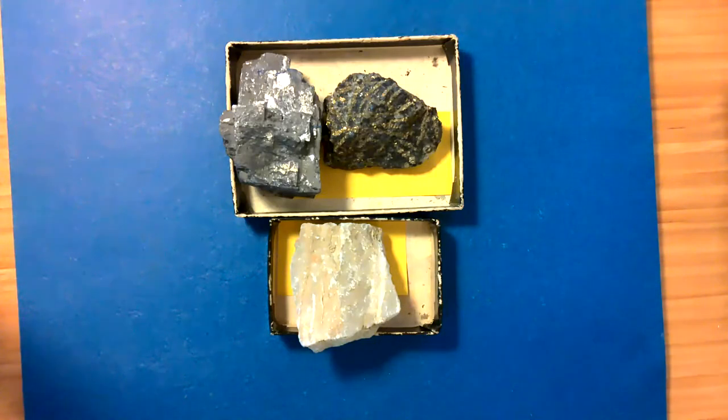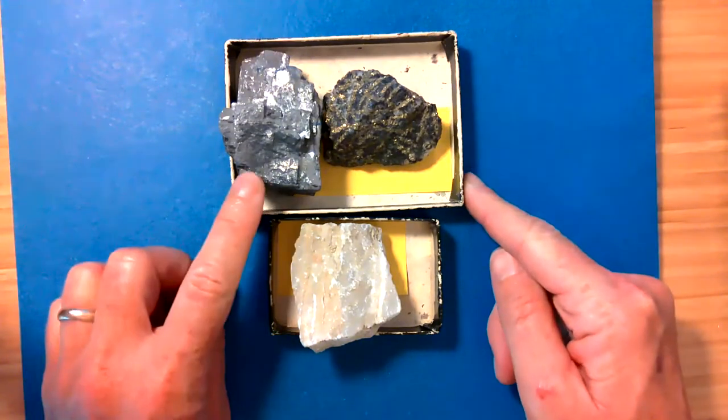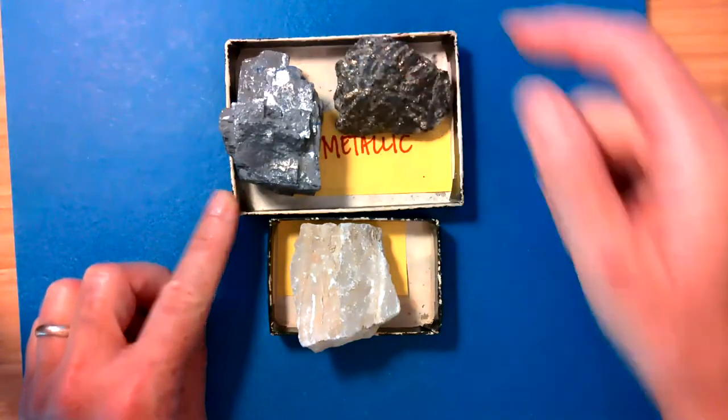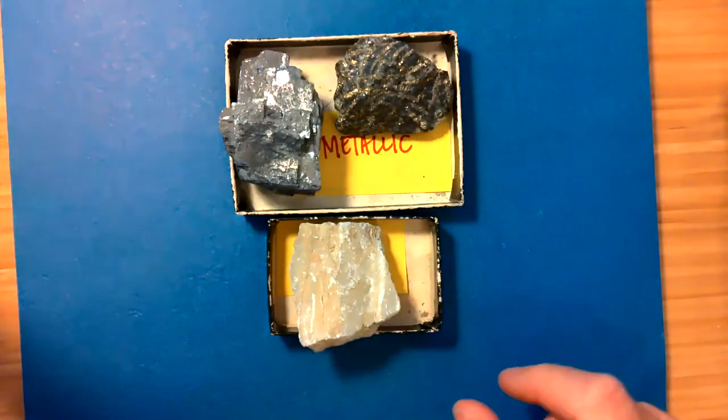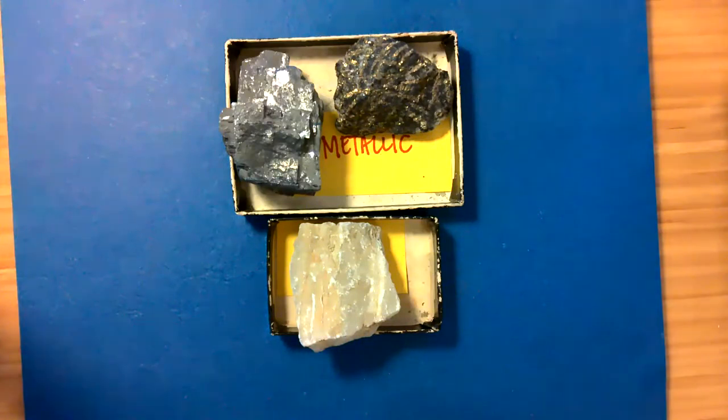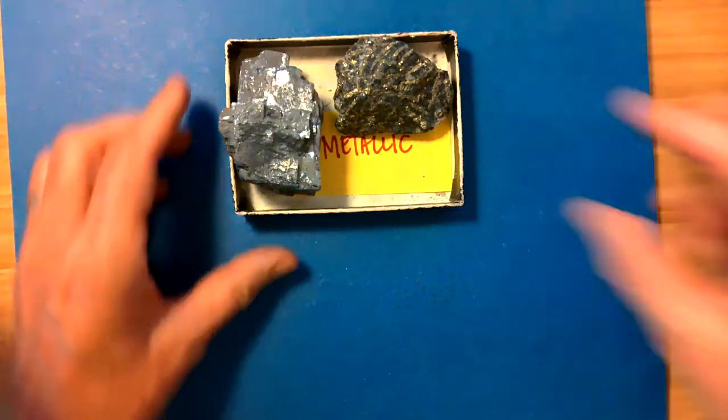Okay, so the two lusters that I am sharing with you here are metallic luster. So you can see the metallic sheen of these two samples, and non-metallic luster, okay? So this is sort of the simple designations that we use in more introductory level courses. But as we develop our skills as geologists, we want to be even more discriminating in the types of lusters that we look at. So let's start with the metallic luster.